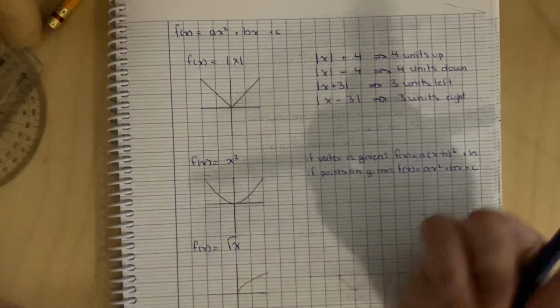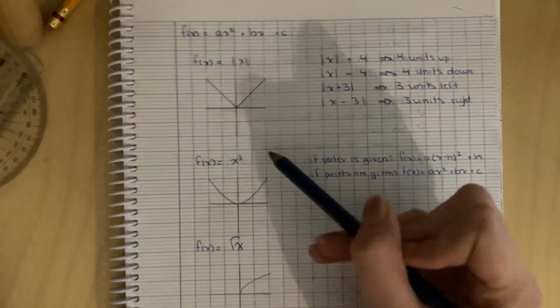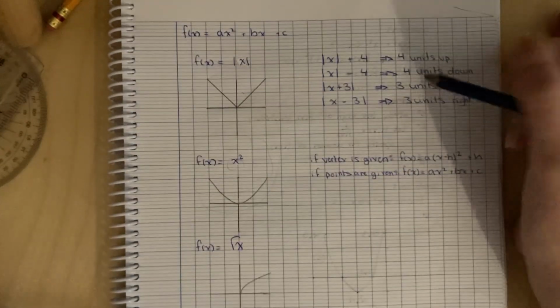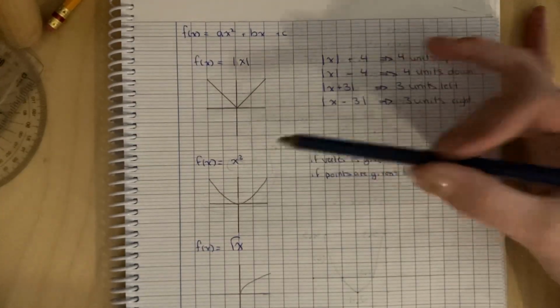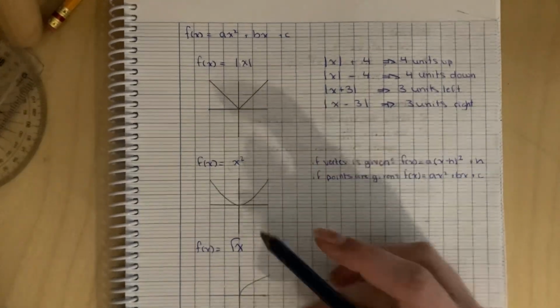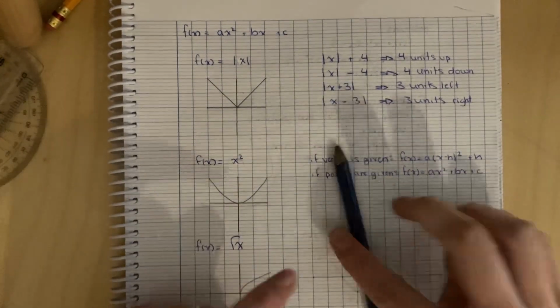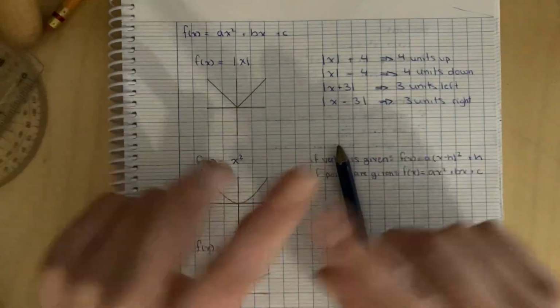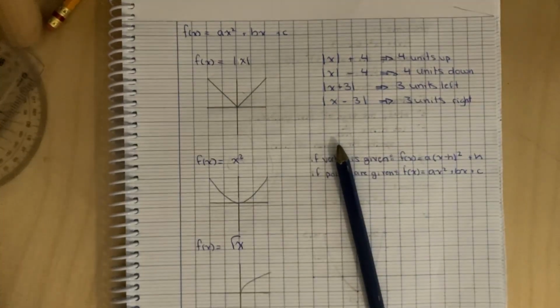If you want to move it to the right or to the left, you add or subtract within the power 2. And if you want to move it up or down, you add or subtract outside of the power 2. And if you want to flip the way it's facing, of course, you change the sign of the outside.